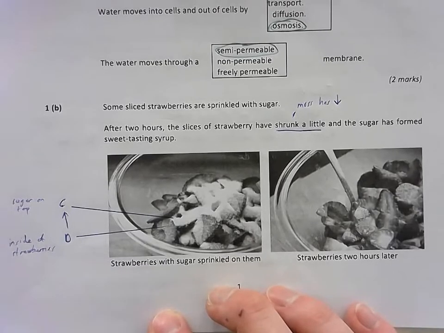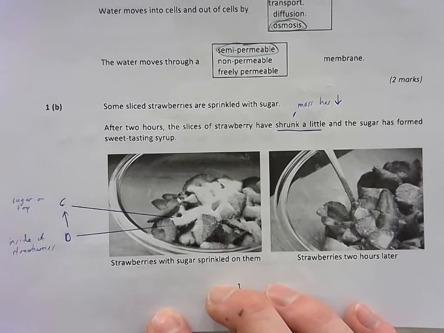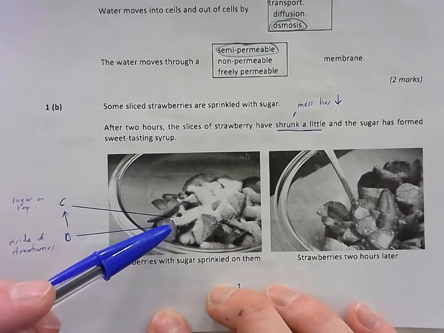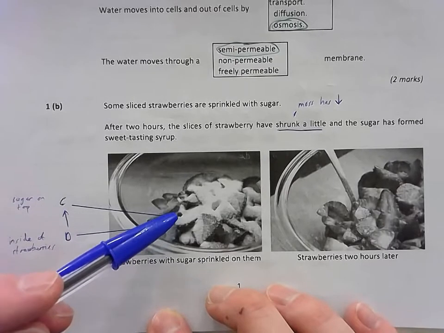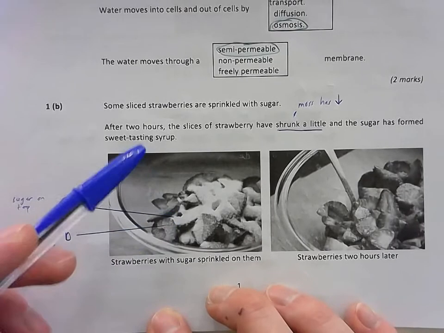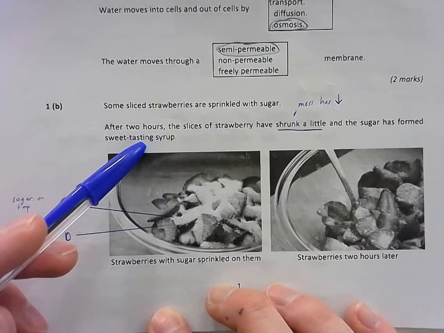And that tells us why the strawberries are going to shrink, because the water they have inside is going to move out of them and is going to combine with the sugar, and it's going to dissolve the sugar, and that's why we get a sweet tasting syrup.